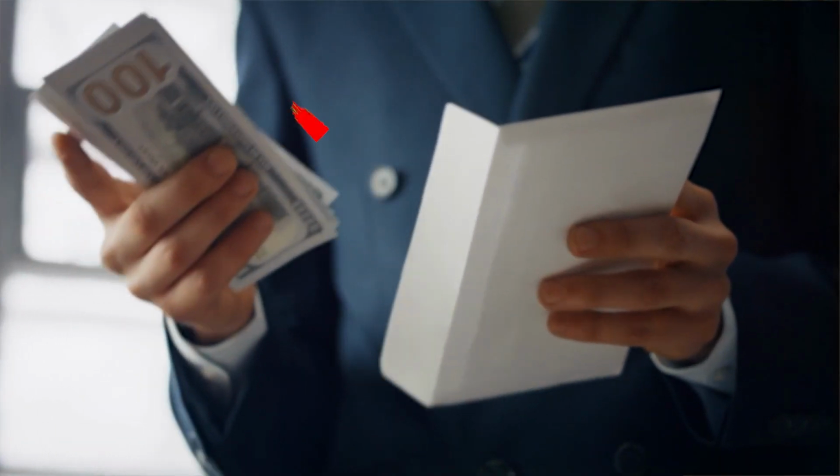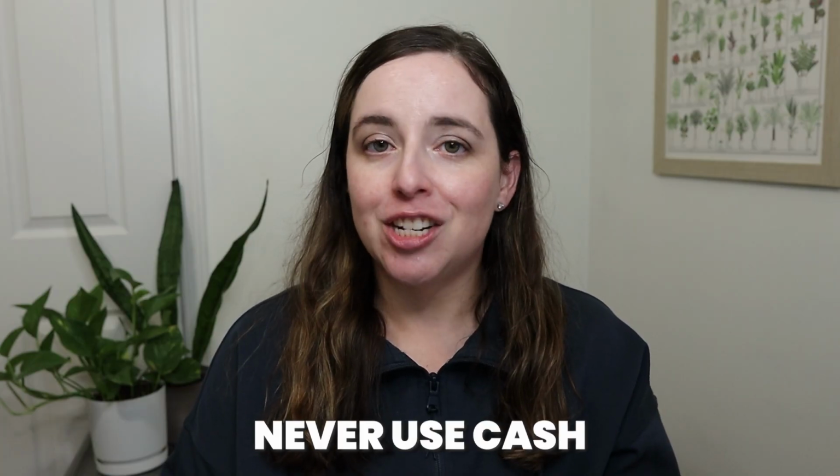And don't worry, it doesn't actually involve carrying around envelopes full of cash. I personally never use cash and hate handling it, so this system is completely digital, but it can revolutionize the way you handle your business finances.